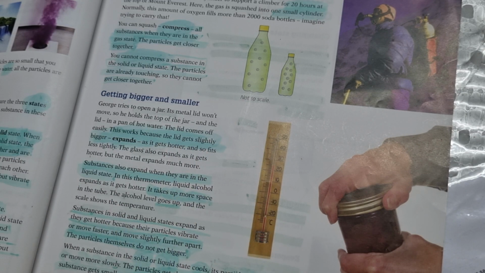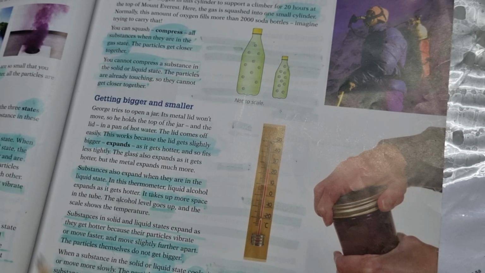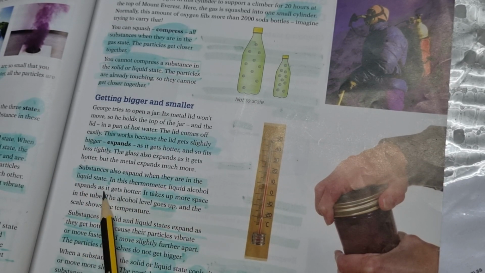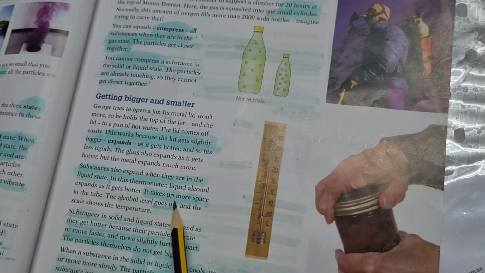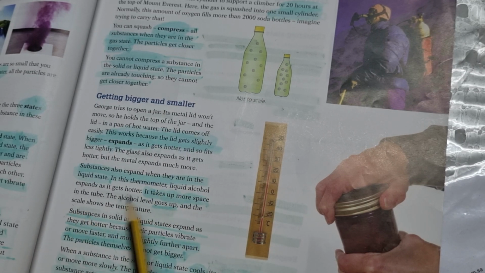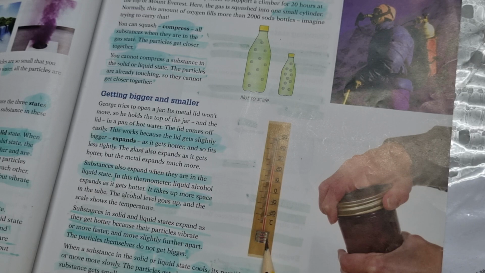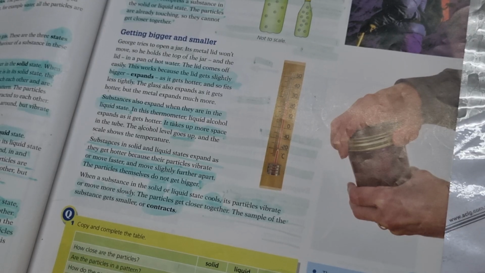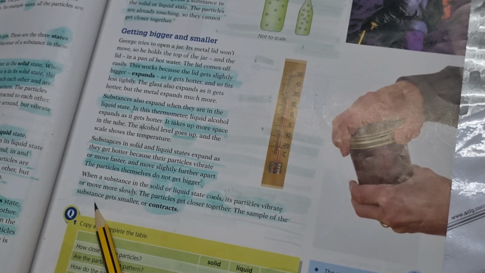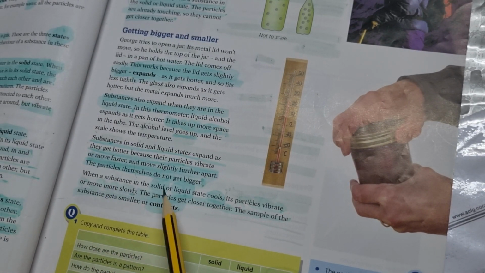And also the liquid state, if we heat it, it takes up more space in the tube, okay? So it will go up and it will show the temperature. Like in this one, we can see if it's hotter, it will go up and up and up. And we have the opposite in here. We have contracts. What does that mean?